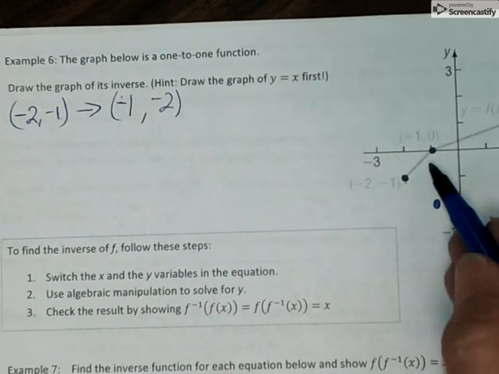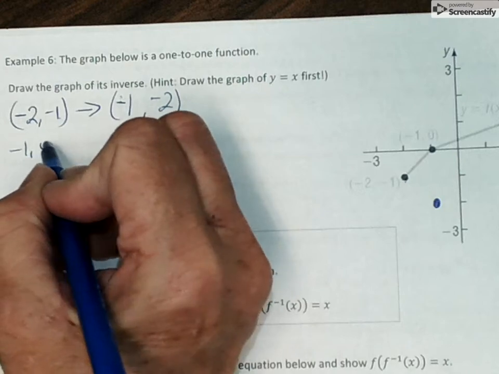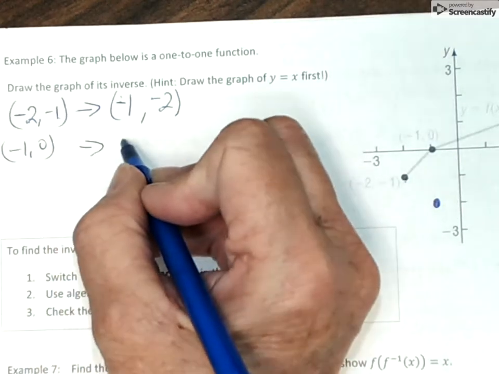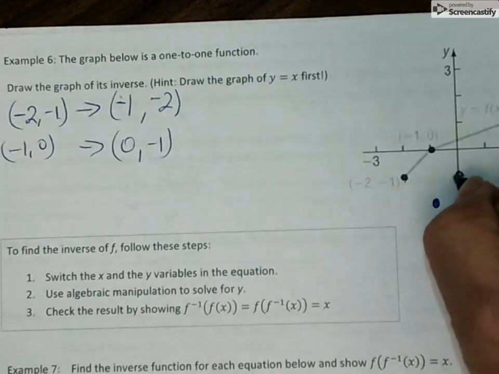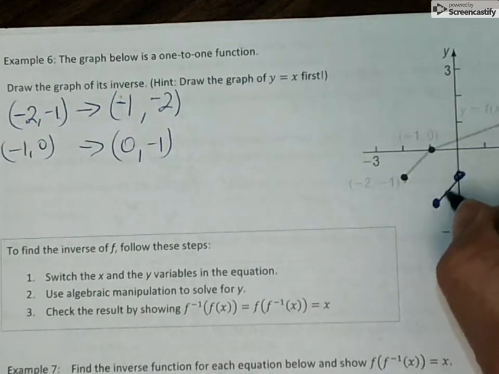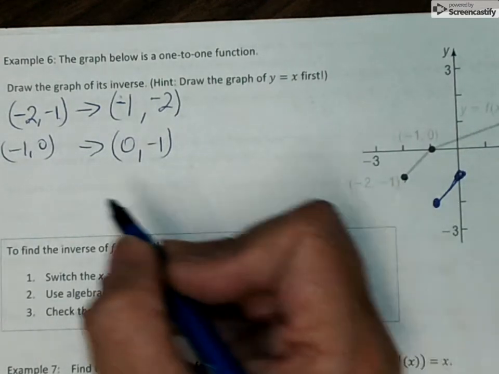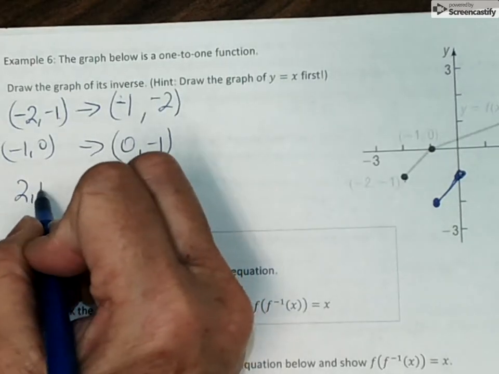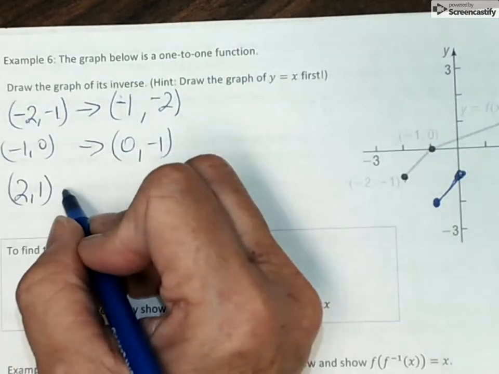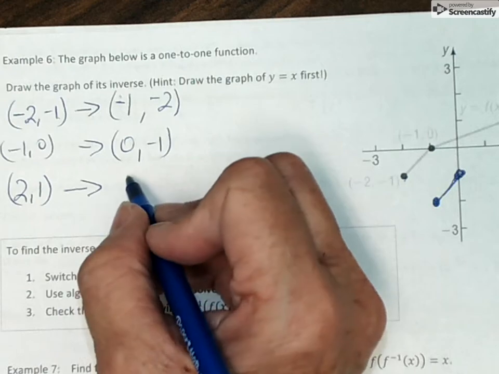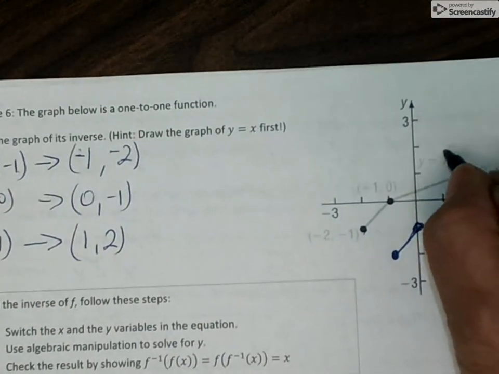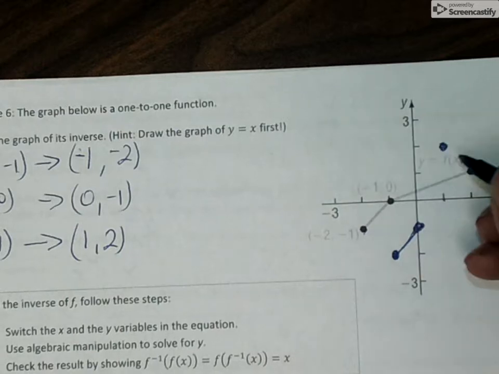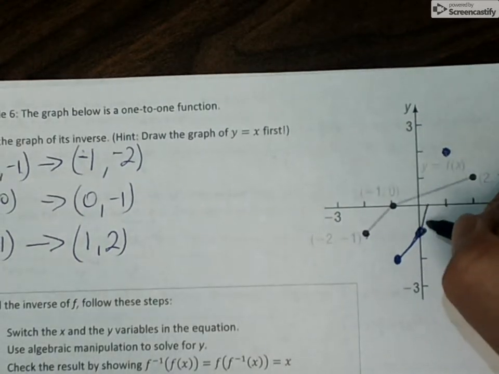I'm going to do the same thing with the next point. Negative 1, 0. In the inverse, that's going to be at 0, negative 1. So 0, negative 1. And these were connected, so they're connected in the inverse. And the final point on the original function was at 2, 1. This would, in the inverse, be at 1, 2. So 1, 2, approximately right there. And let's connect those.